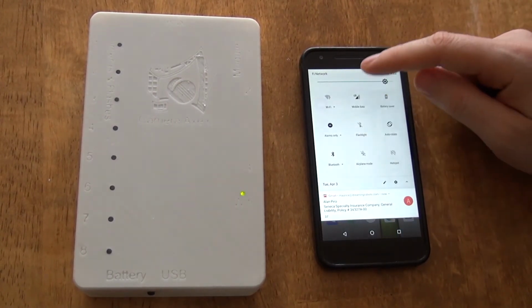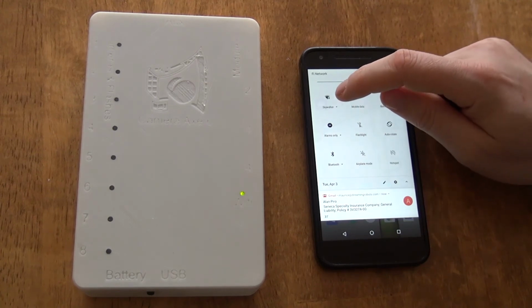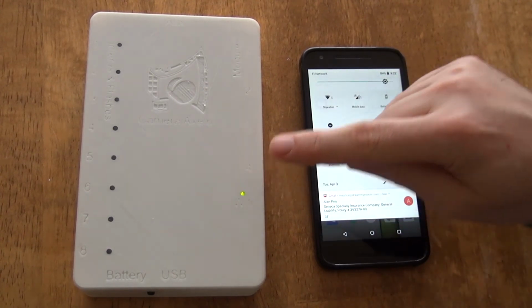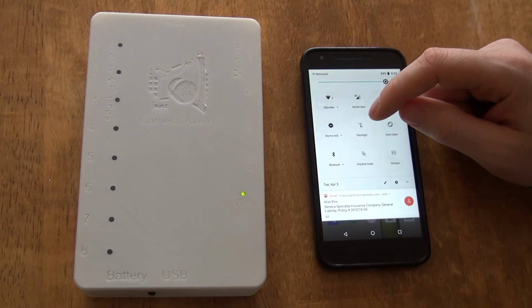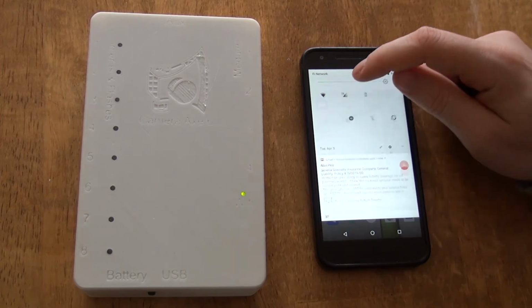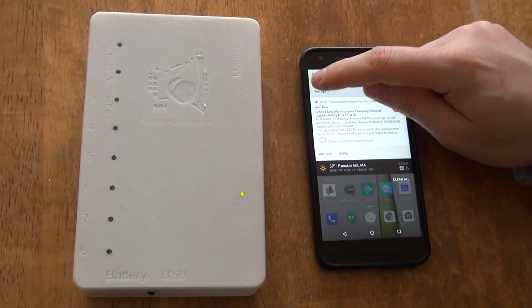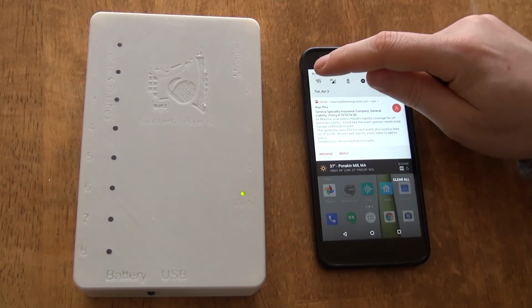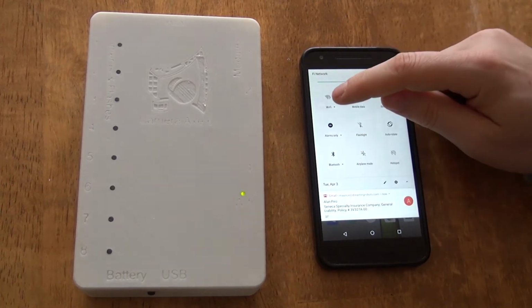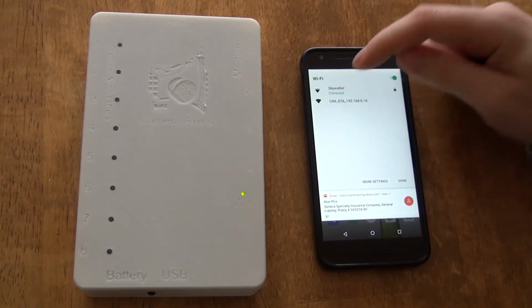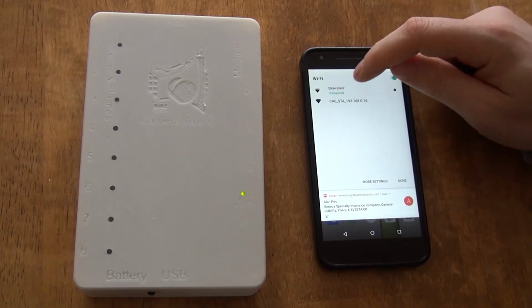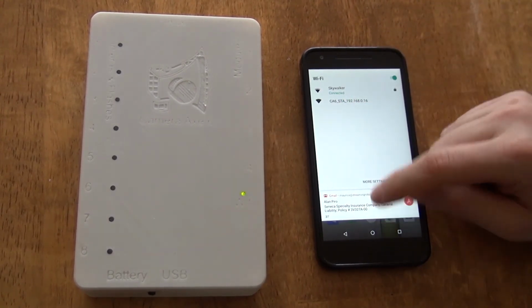At this point, you can see that blinking light means that it's connected to a local Wi-Fi network. I want to make sure, okay, yeah, it's connected to my local Wi-Fi network, Skywalker, just like this phone is.